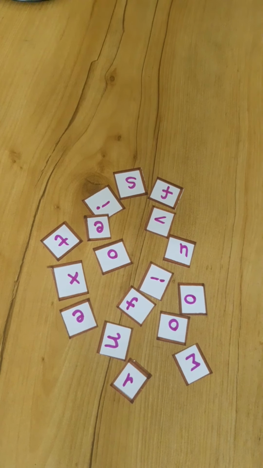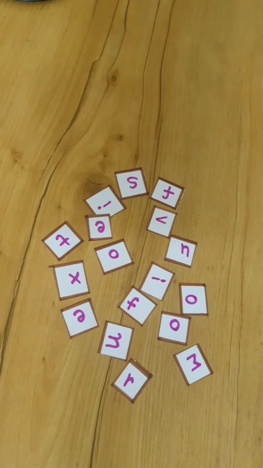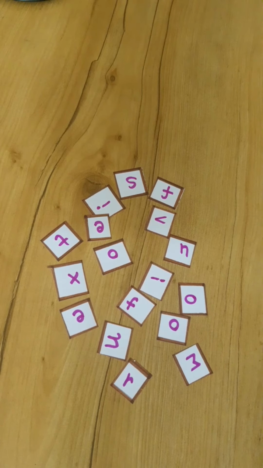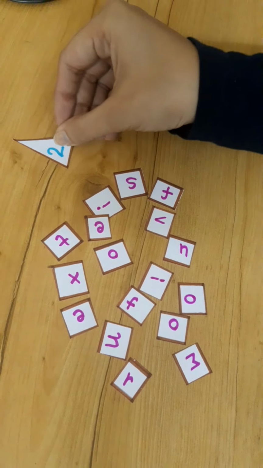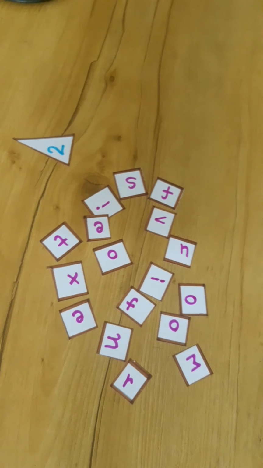Now the second step is the number names which you have written and cut into parts, into letters, and you have to ask your kid to make the proper spelling. So if you ask them to make the spelling of 2, put this number here and ask them to make the spelling of 2.